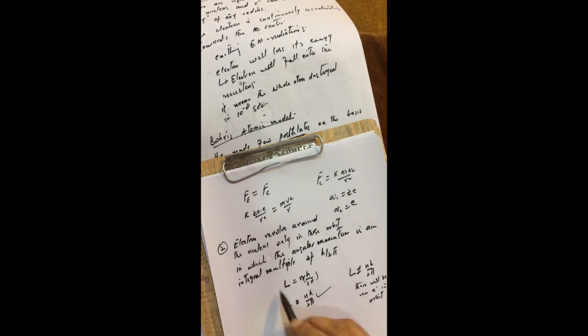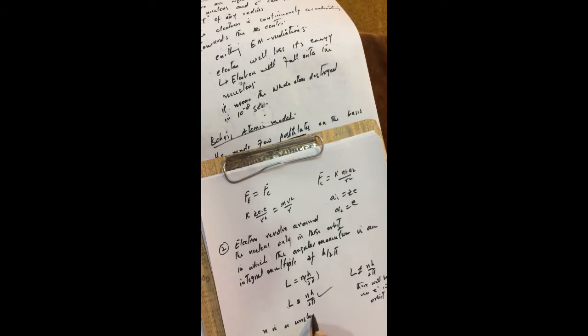So only those orbits are permissible for the motion of electron in which the angular momentum L is some integral multiple of h over 2 pi, where n takes values 1, 2, 3, and so on, and we call it the principal quantum number.